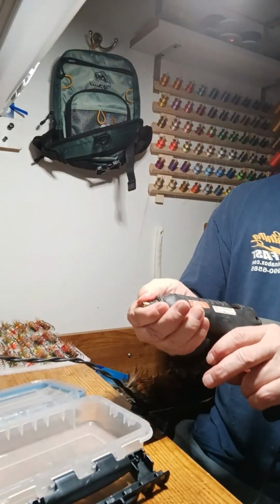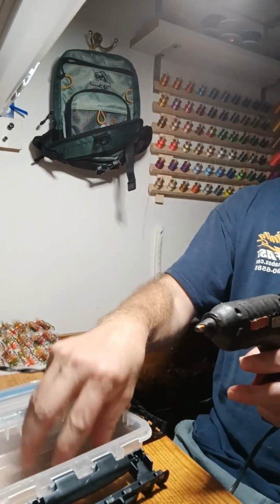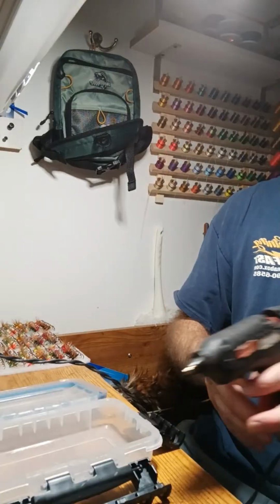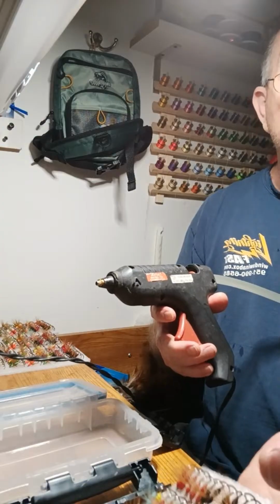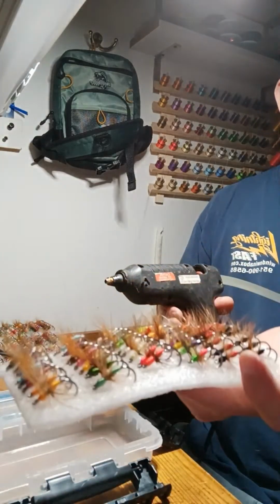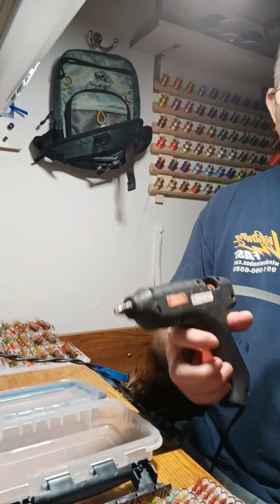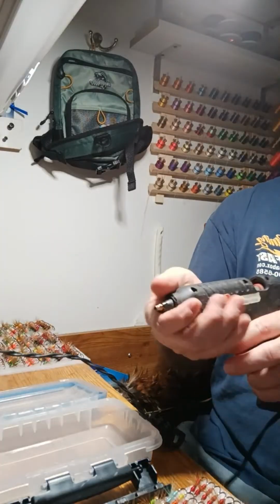You just got to wait for this thing to heat up. This will fasten it to the plastic. And the plastic piece, that's the foam piece, that's right here. It will actually fasten to that as well. It will fasten to all of that as well too. So we're just going to wait for it to heat up.